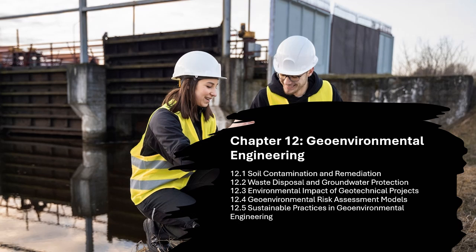Plume migration modeling. Models are used to predict the movement of contaminants through the soil and groundwater. This allows for an evaluation of the extent of contamination and the identification of affected areas, helping to develop strategies for containment or remediation.